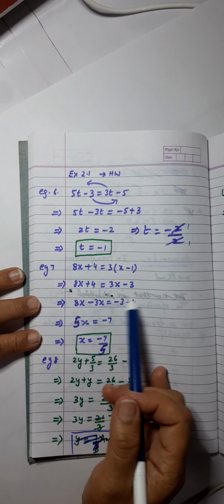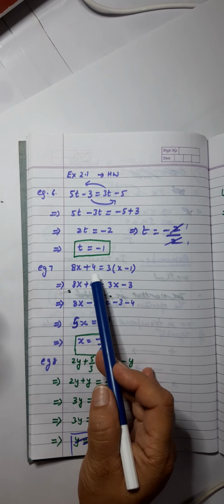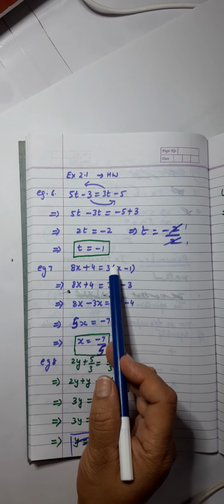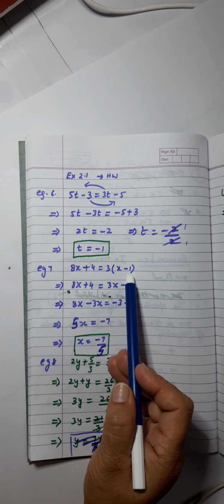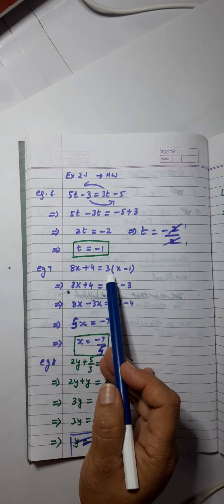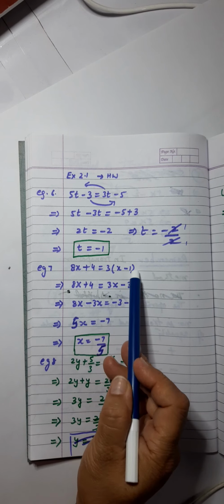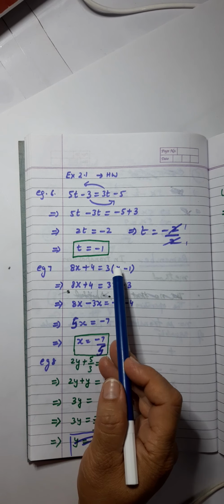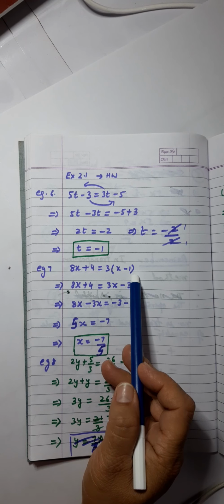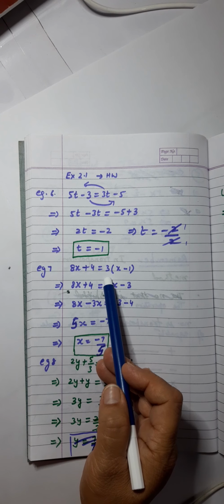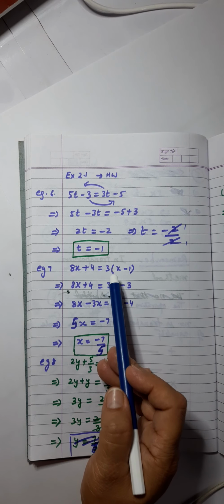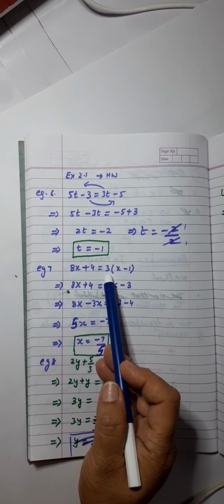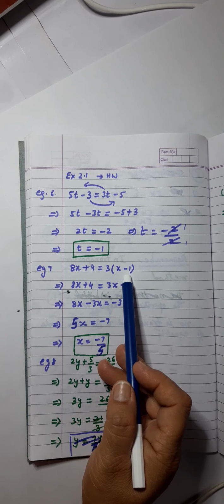Question number 2. 8x plus 4 is equal to 3 times x minus 1. Here you see 3 is multiplied by x minus 1. So what was the method? That 3 will be multiplied with both. Which property is this? This is the property of distributivity, that is, multiplication distributes over subtraction.